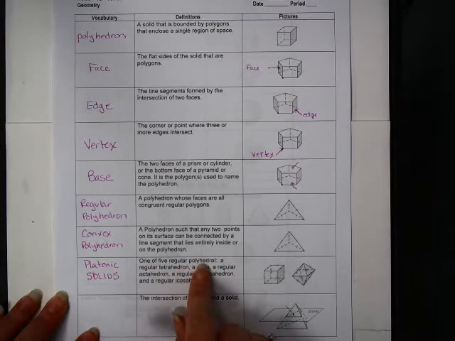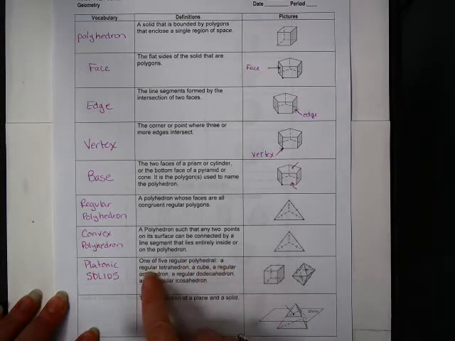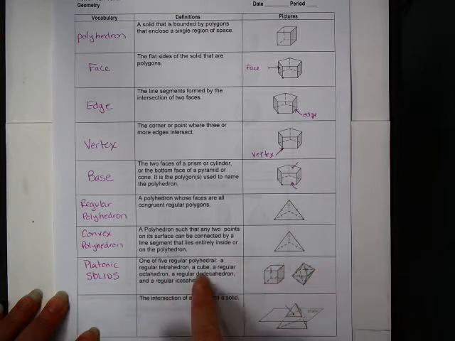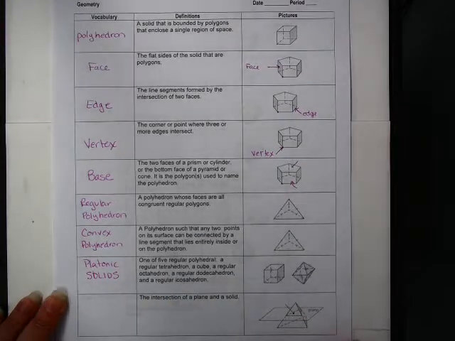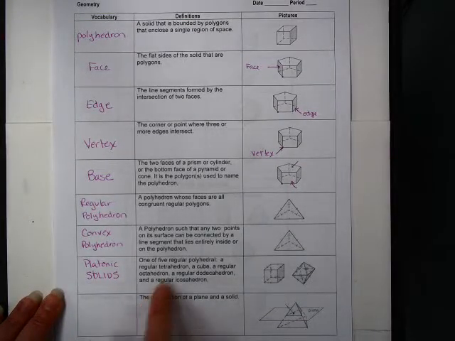One of 5 regular polyhedron, a regular tetrahedron, that's this over here, or a cube, that's this one here, or it could be an octahedron or a regular dodecahedron or a regular icosahedron. All right, so those are the ones that we're going to study, and we'll get to those in a minute.